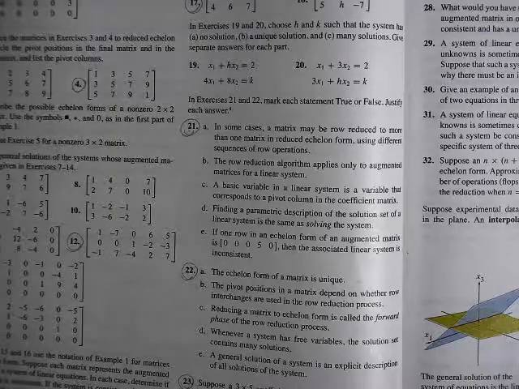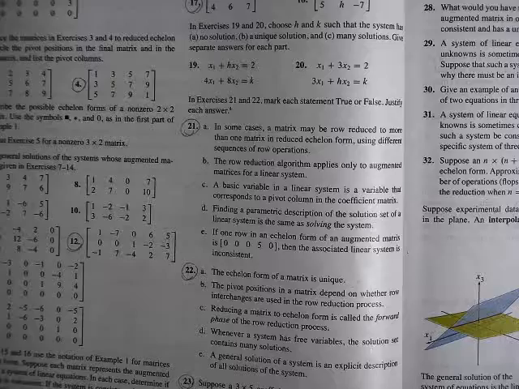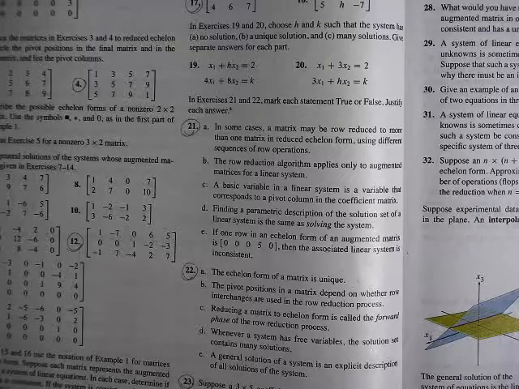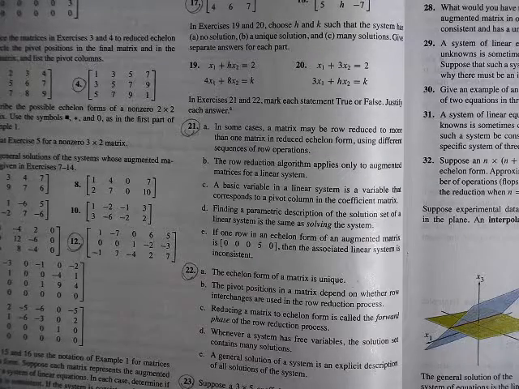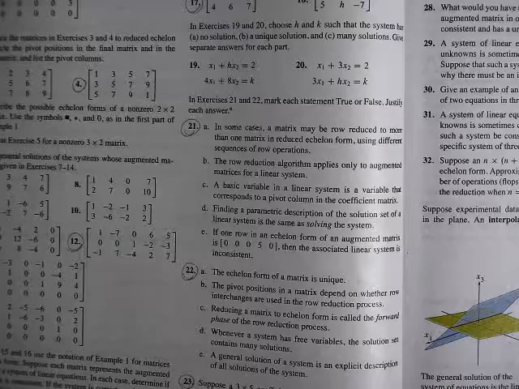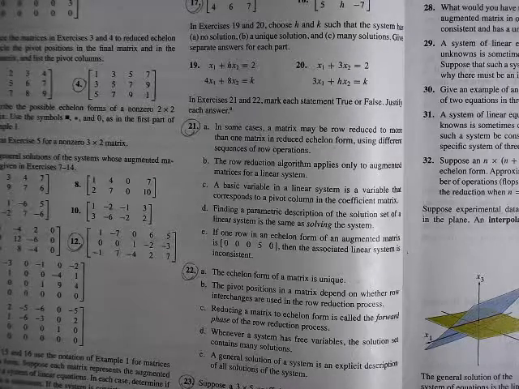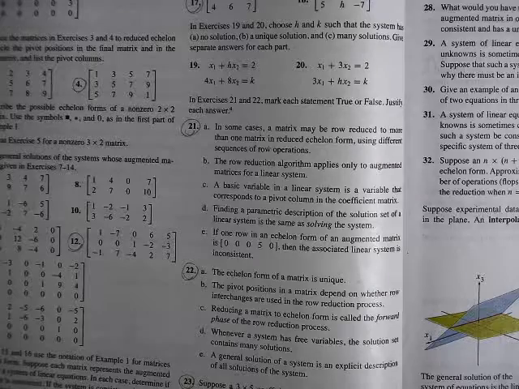The row reduction algorithm applies only to augmented matrices for a linear system. You can only do this if you have an augmented matrix? No, it's false. Do it to any matrix. A basic variable in a linear system is a variable that corresponds to a pivot column in the coefficient matrix. We have basic variables and free variables. True.